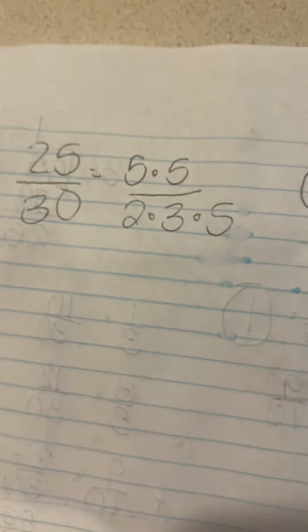So 6 would be 2 times 3, and then those are prime. So I would do 2 times 3 times 5. Okay, so if I looked up here, this would cancel out, and this would cancel out. So 5 times nothing is 5. 2 times 3 is 6. So it's 5/6. So that is how I got 1 and 5/6.